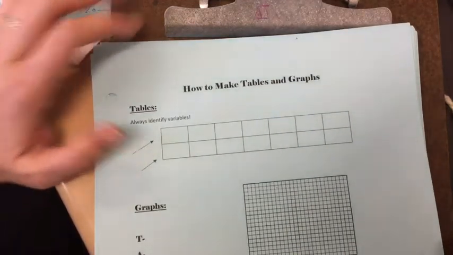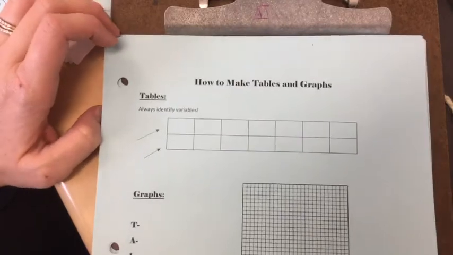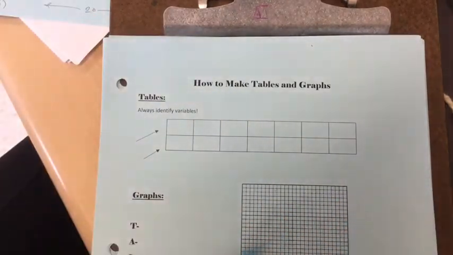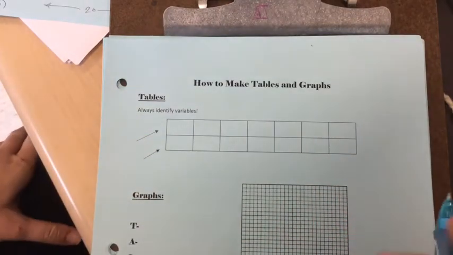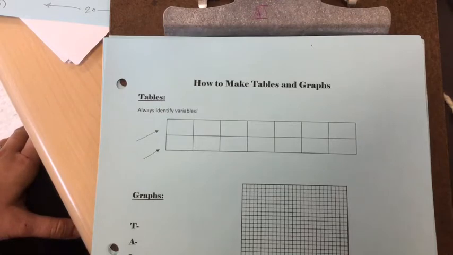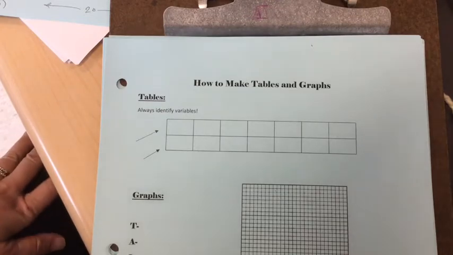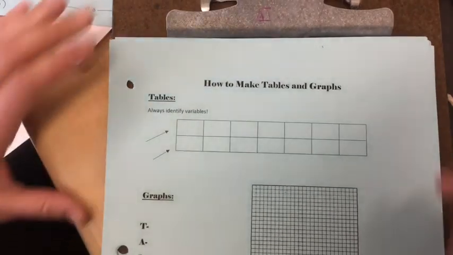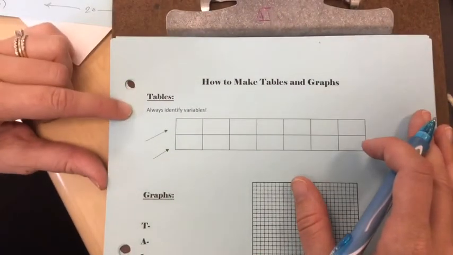Okay, this is a video for the graphic organizer toolkit, how to make tables and graphs. Please feel free to pause this video at any time in order to write some things down if you need to. You should be recording all of the things that I write down here. So the first thing that you notice here talks about tables.